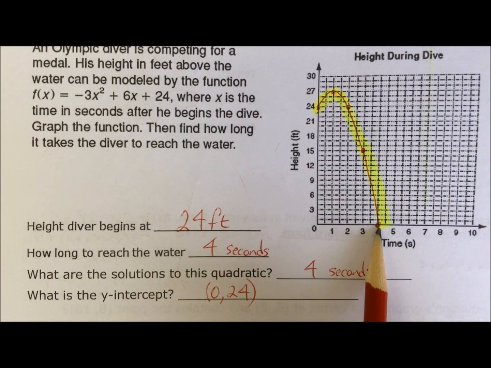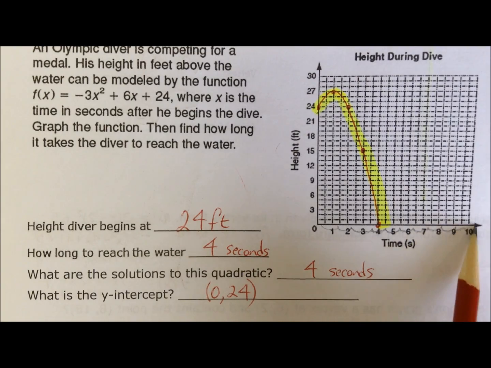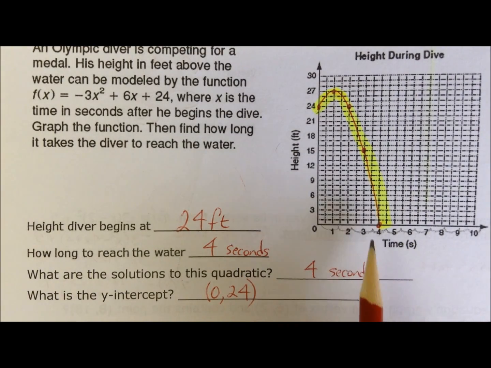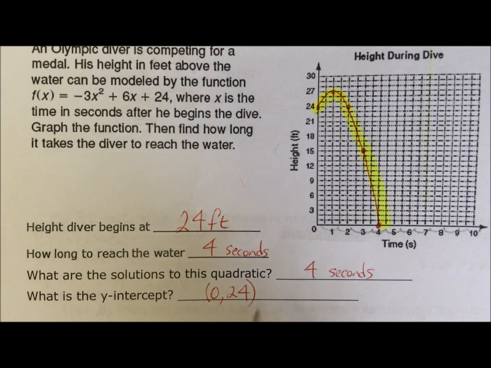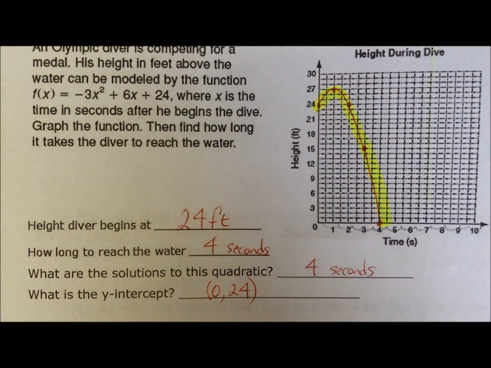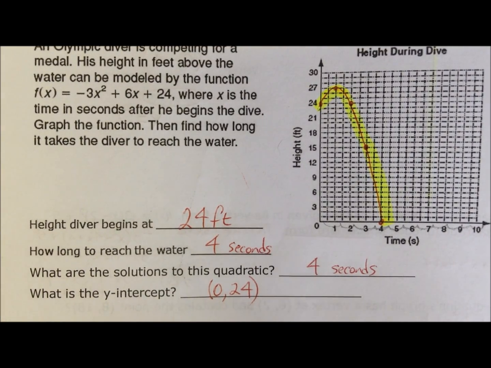We're looking for the 0 because we're going to assume that this is the level of water down here. So it takes 4 seconds. What are the solutions? It's the same thing, 4 seconds and the y-intercept. So it's really just asking for the x and y-intercepts in these 4 questions.